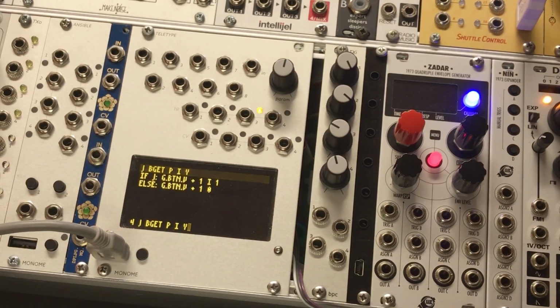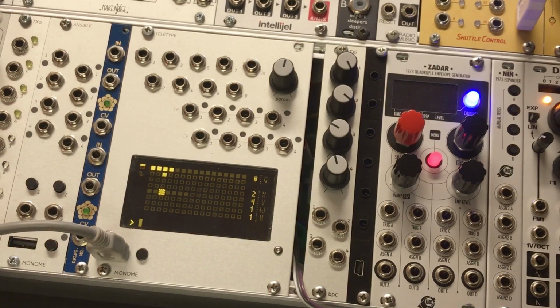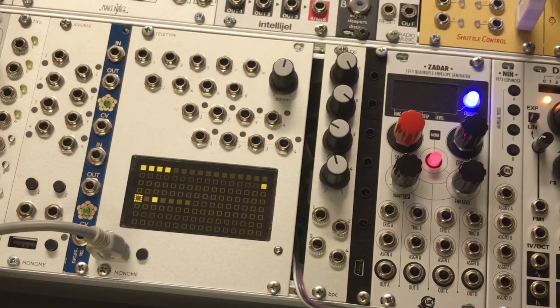So let's take a look at the script, and I missed an i here in this row. So let's try it again. Kick, that looks right. Yeah, now we've got a snare on step 2. Hi-hat on step 3. Nothing on step 4.